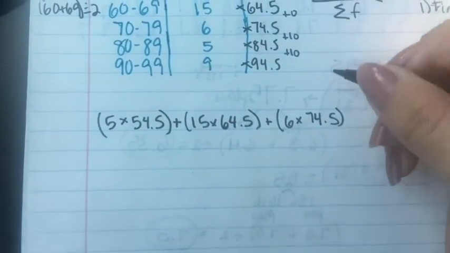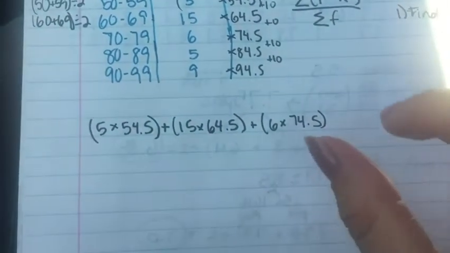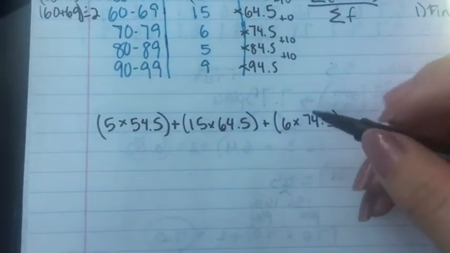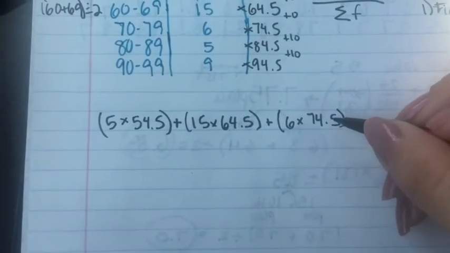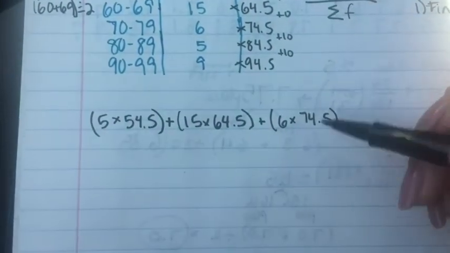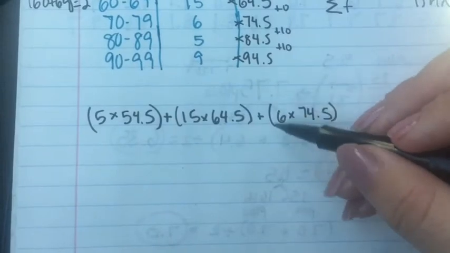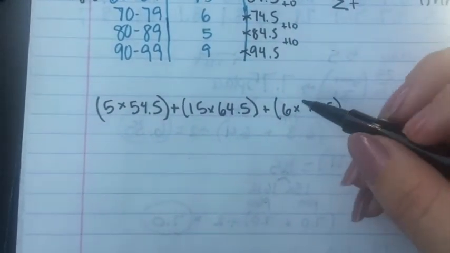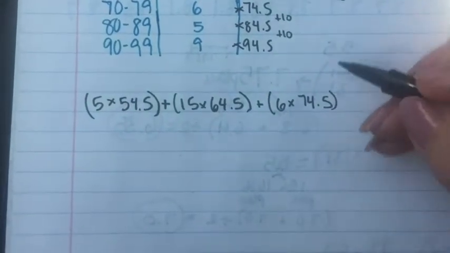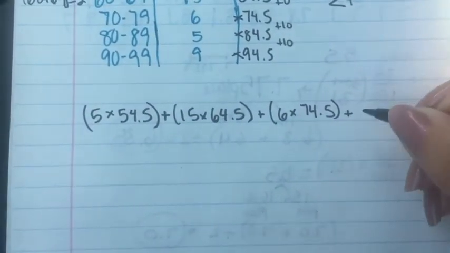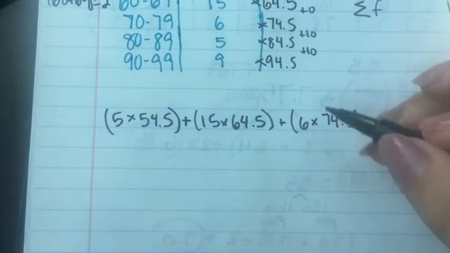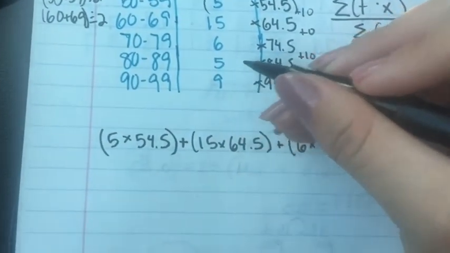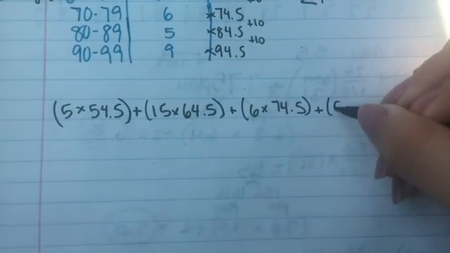So these parentheses are important because they make sure to keep your frequency times their midpoints, and be sure to keep your frequency and its midpoint within parentheses whenever you're doing this math. So after 6 times 74.5, I'm going to be doing 5 times 84.5.